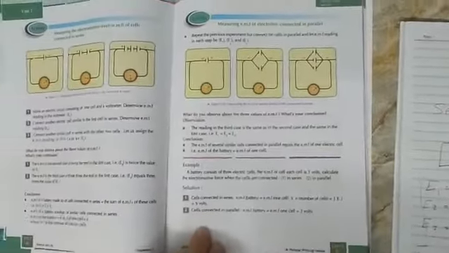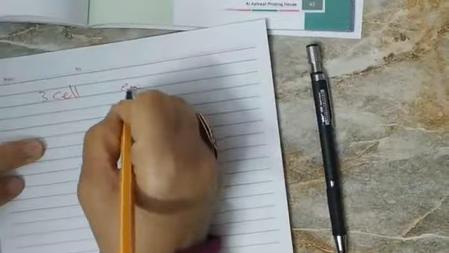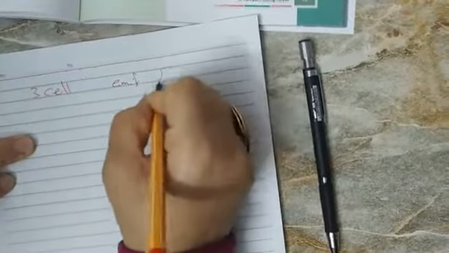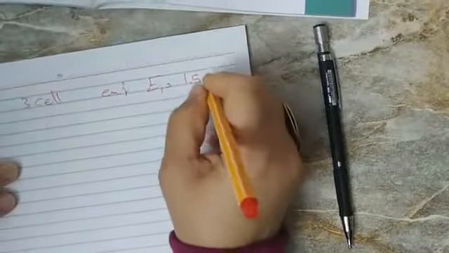This is the lesson. We have examples. Try to answer page 44 and I'll answer the last question, which is the problem. Here you have three similar cells, each EMF E1 equals 1.5 volt.